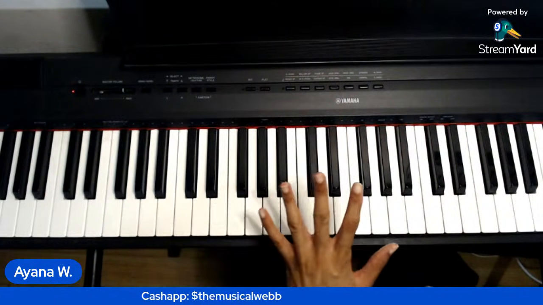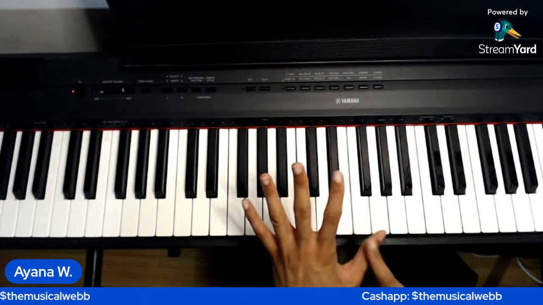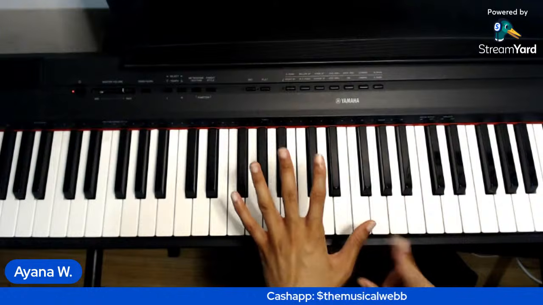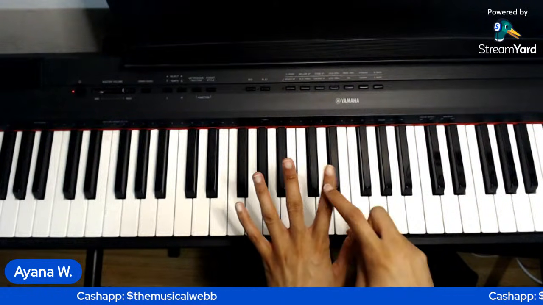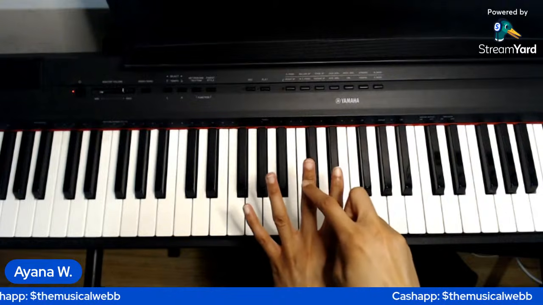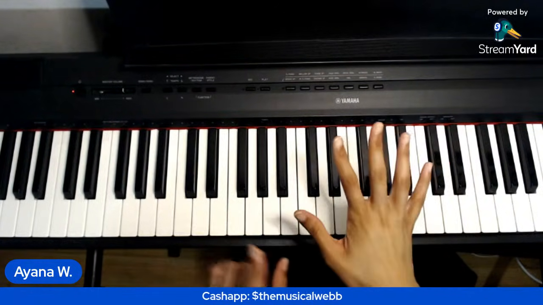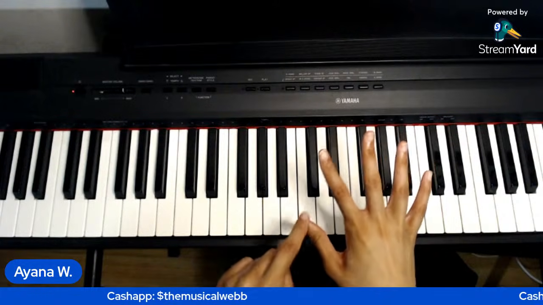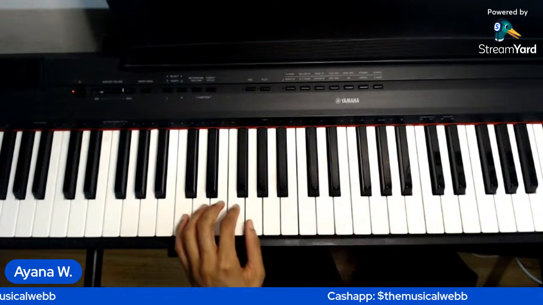Before I begin, you do need to know that for the piano, the fingers have numbers. So the thumb for the left hand is number 1. The index finger is number 2. The middle finger is number 3. The ring finger is number 4. And the pinky is number 5. Likewise with the right hand, the thumb is number 1. Index is 2, middle is 3, ring is 4, pinky is 5.